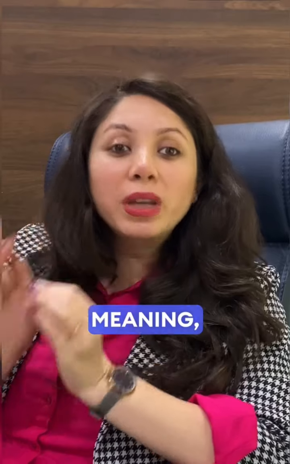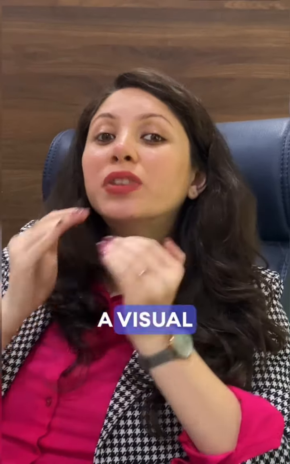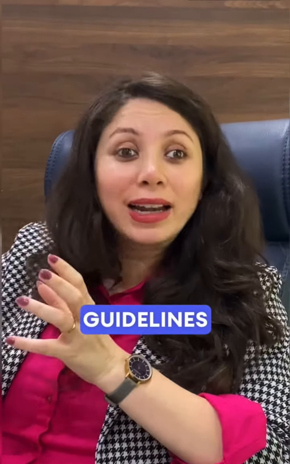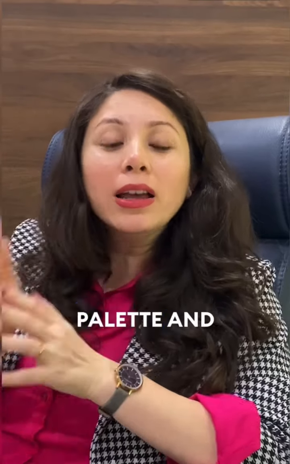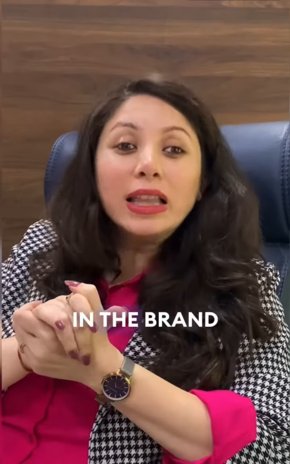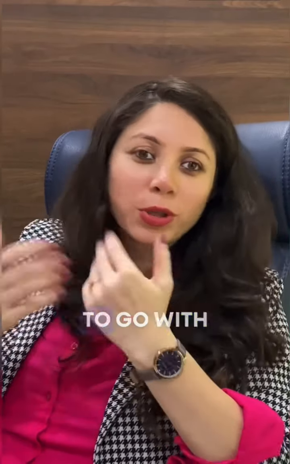Colors convey the meaning, the mood, and they give a visual appeal to your presentation. Ensure that you choose them rightly. If you are working with a certain brand or organization, they would have their brand guidelines or brand color palette, and you're generally not allowed to use any colors other than those in the brand palette. And you have no choice but to go with it.